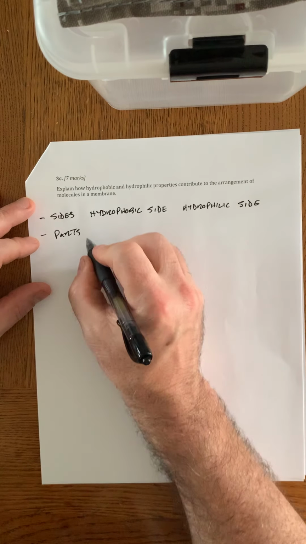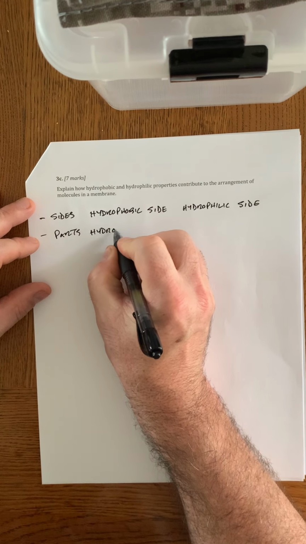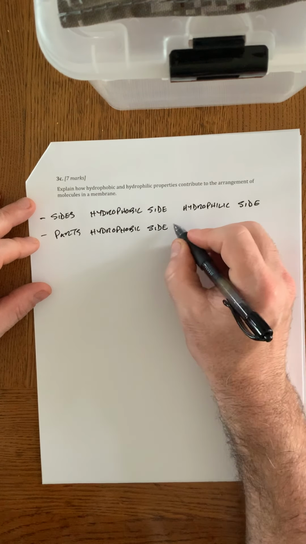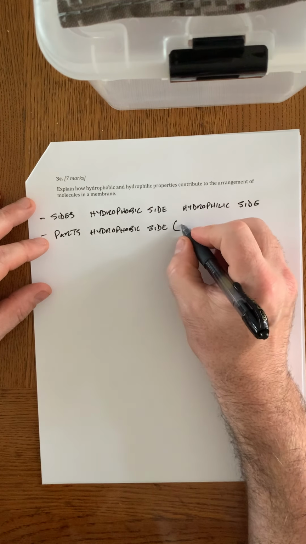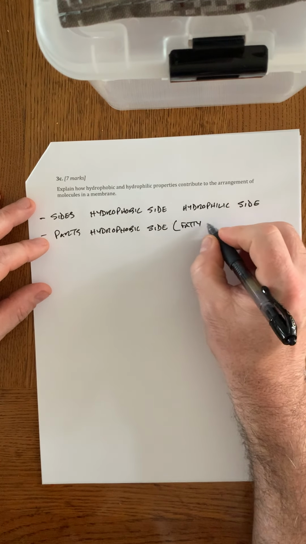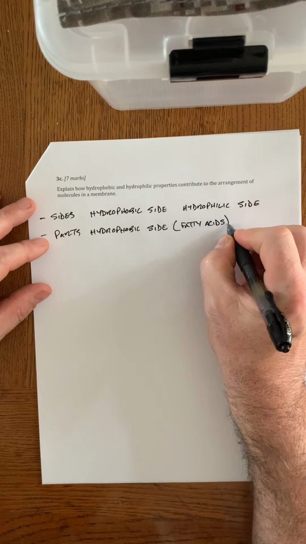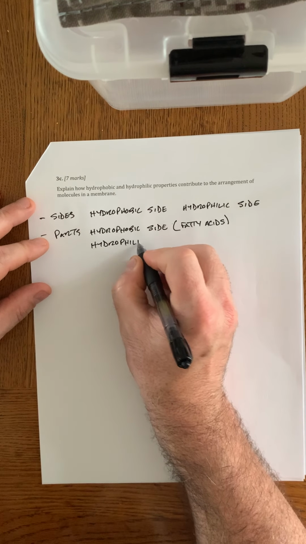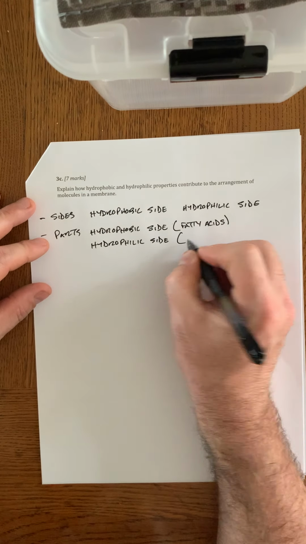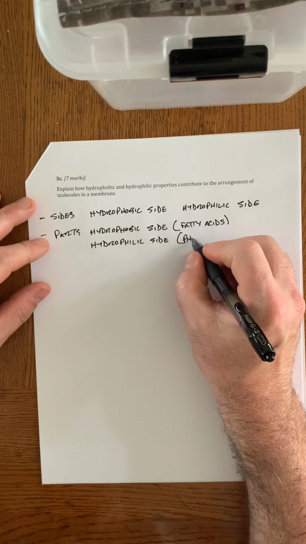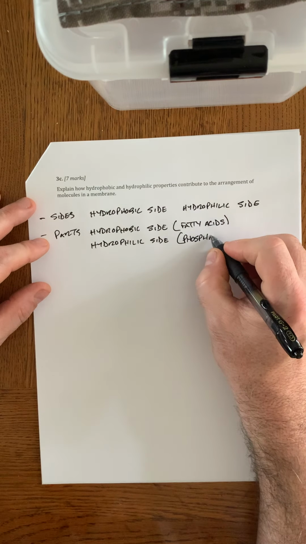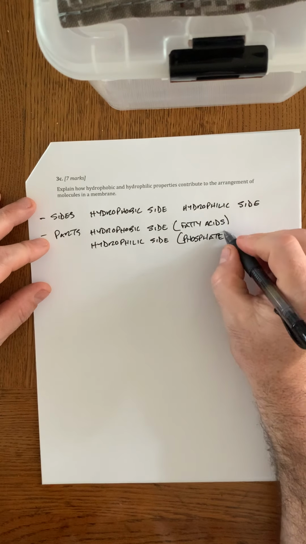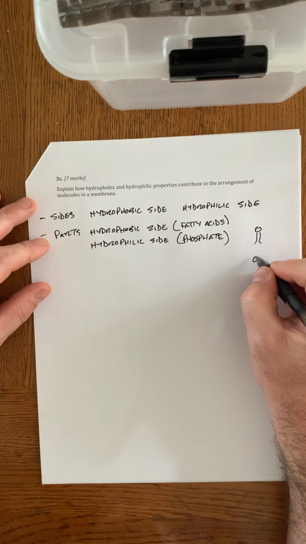So parts that are hydrophilic and hydrophobic. So I know my hydrophobic, let's do that first, on the hydrophobic side, that's going to be my fatty acids. They are scared of water. They do not like the water. Hydrophilic side, this is going to be your phosphate heads. They like the water. They're going to face the interstitial fluid on the outside of the cell as well as the cytoplasm in. So let's draw that really quick.